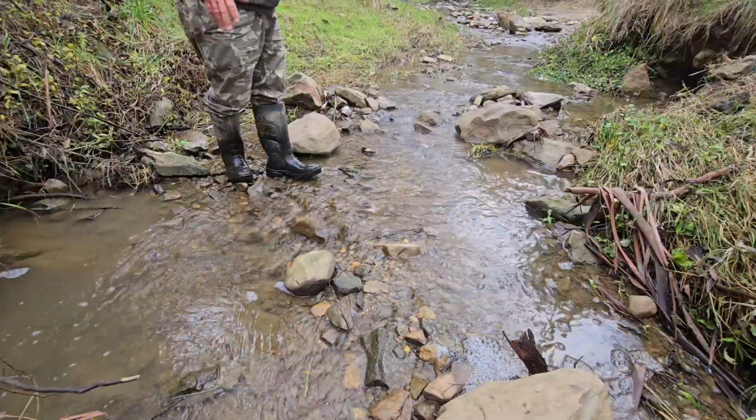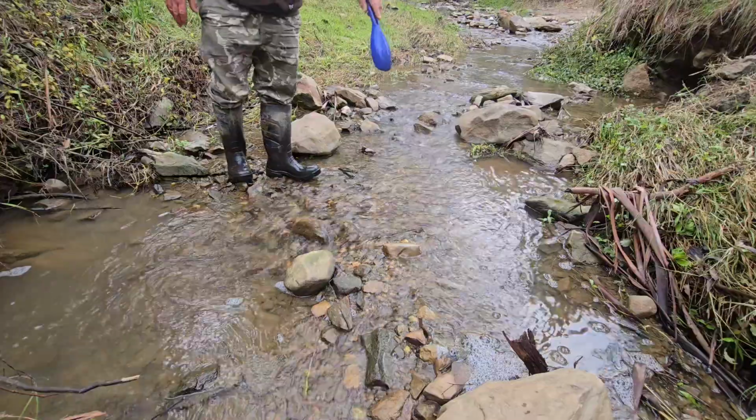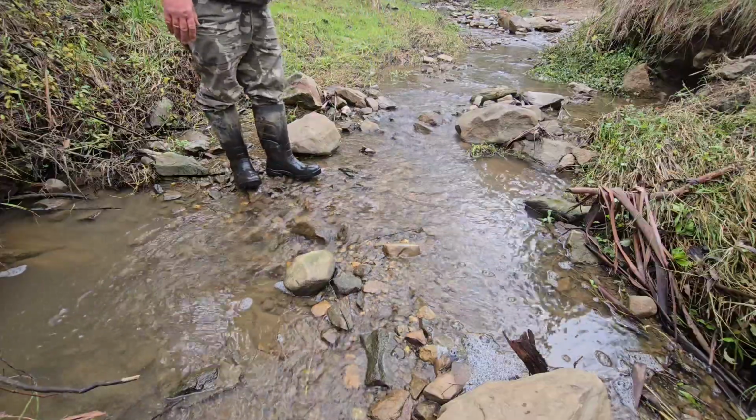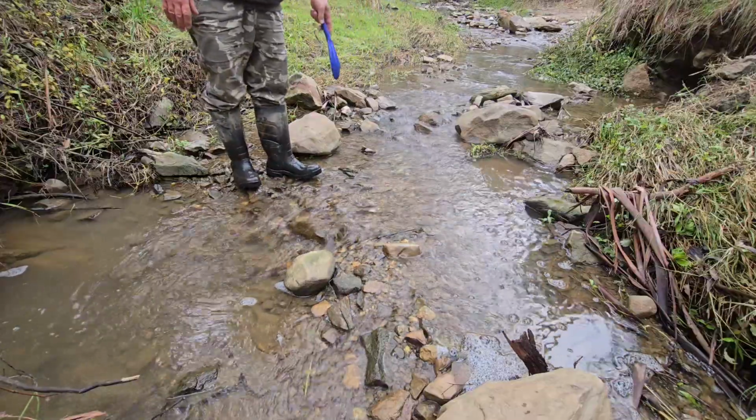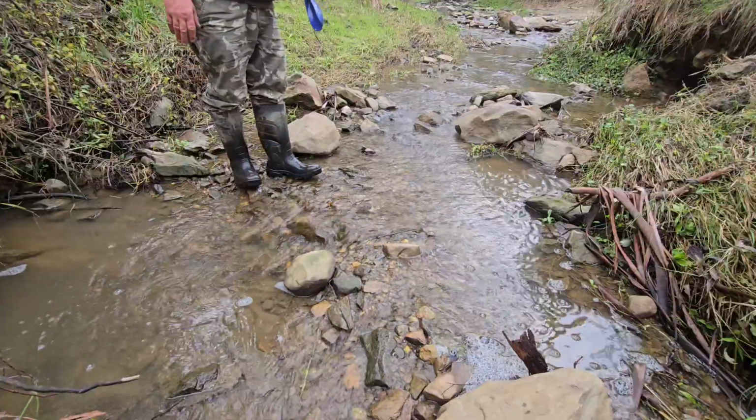So like here, there could have been an obstruction and the gold might not be there, but more than likely it's probably going to be here, because I'm not seeing large trees or anything like that falling down.